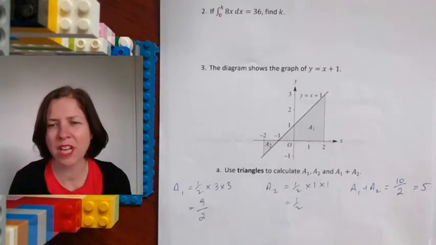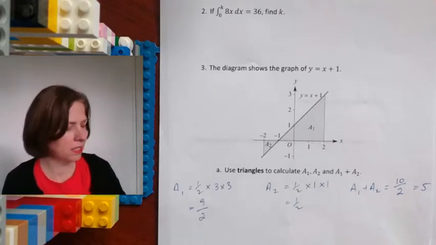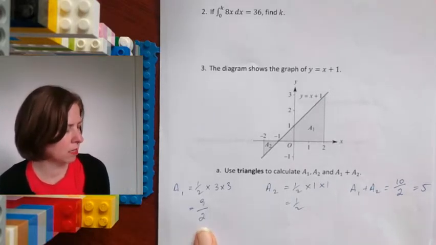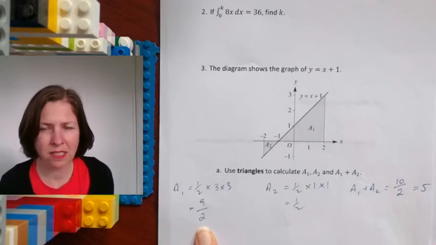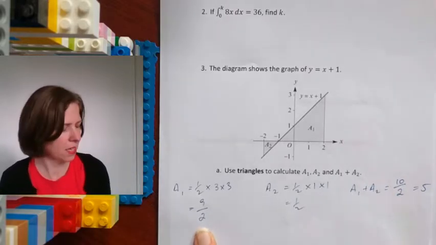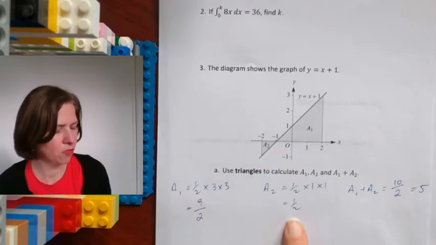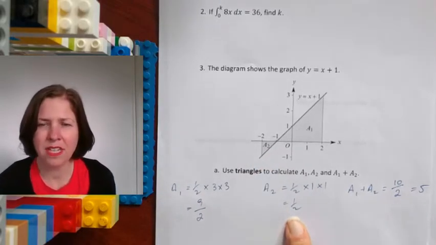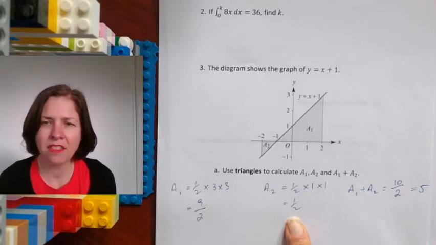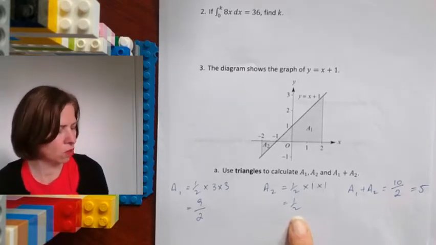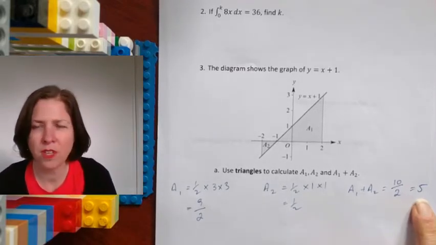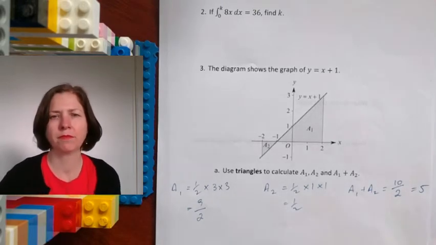Okay, there's my working out so far. So what you can see is I've calculated A1, which is going to be a half times the base times the height of that right-angled triangle, and I get 9 over 2. Then I calculated A2 just here using the same method, and I got a half. So when I add the two areas together, 9 over 2 plus a half gives me 10 over 2, which is 5.